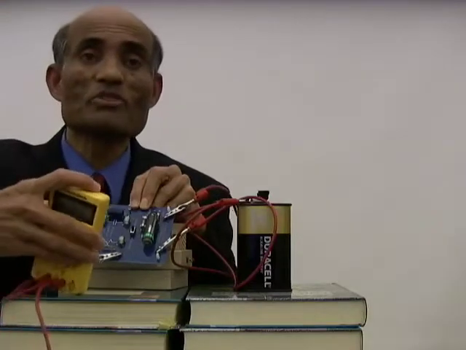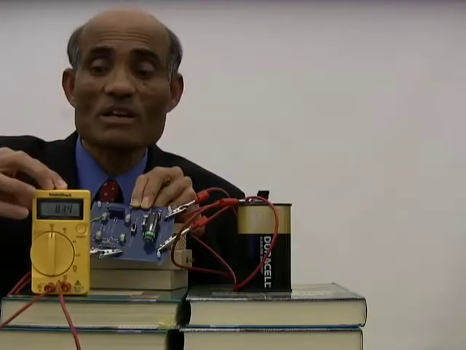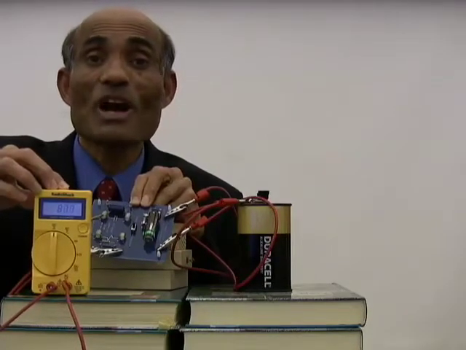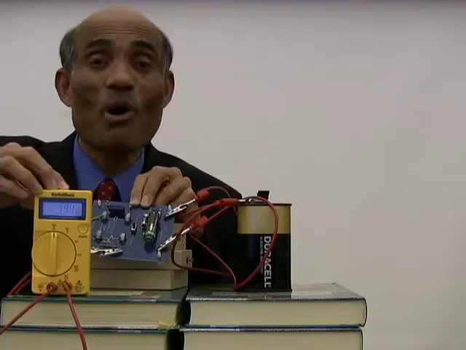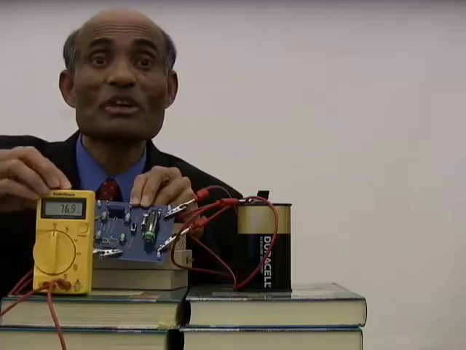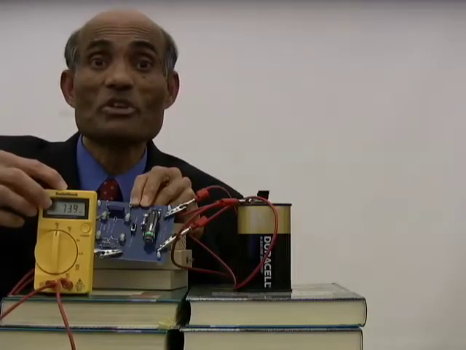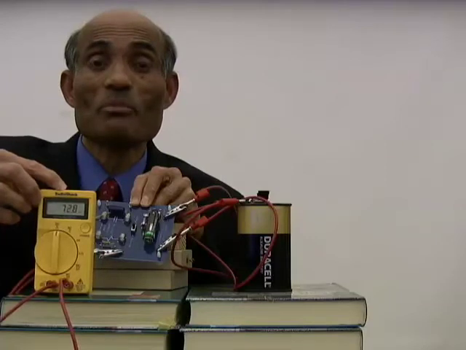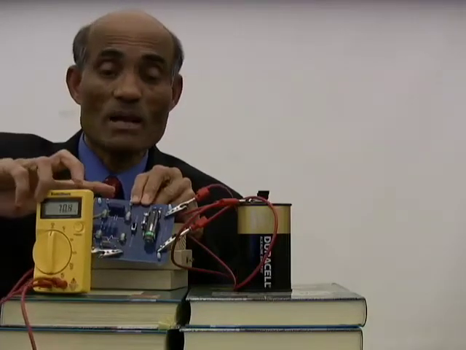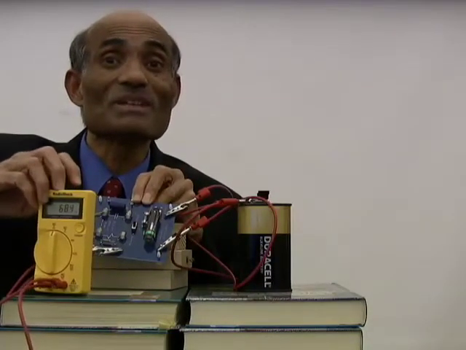Now, if you watch this, the potential drop across the resistor is actually in millivolts. It's very, very small. That means the current has become very small. The potential difference across the resistor is very small. This is not volt, this is millivolt, and it's still decreasing. You see that? The potential difference across the resistor is decreasing, while the potential difference across the capacitor is increasing.